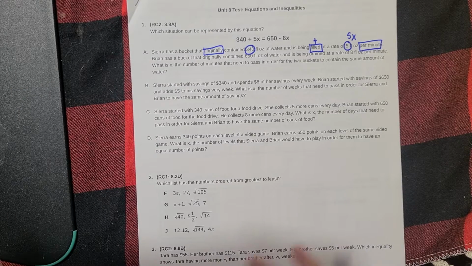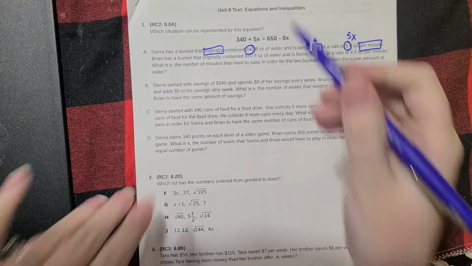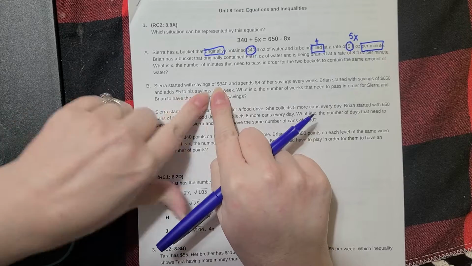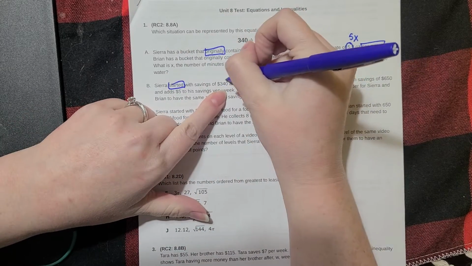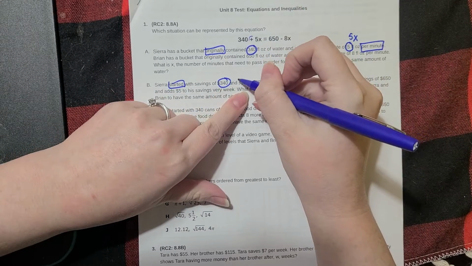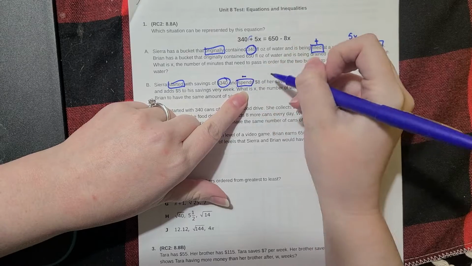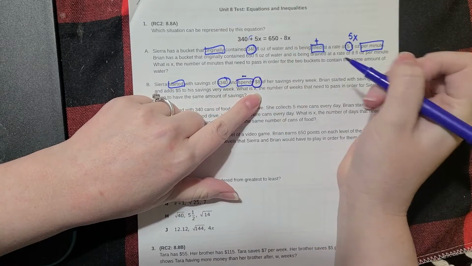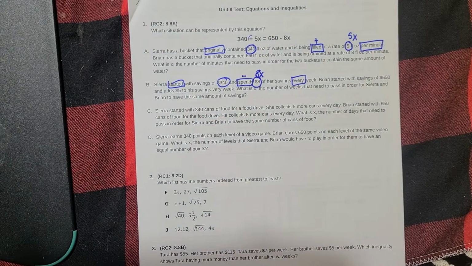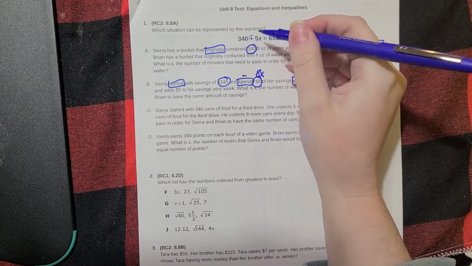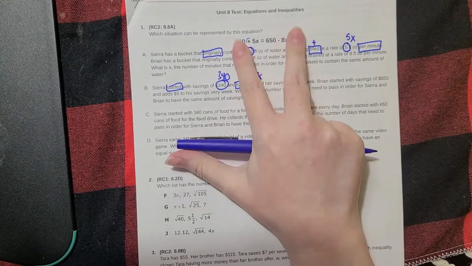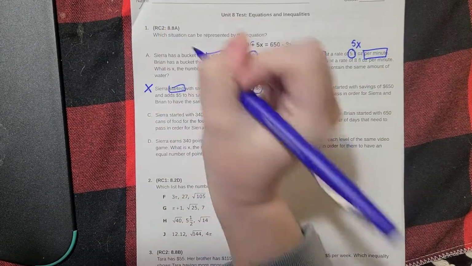I'm going to go on to the next one and narrow it down as much as I can before I go back and check the last half. The next one says Sierra started with savings of 340. Again, she started at 340 one time. And let's see if we're adding 5 each time. This says she spends, she's losing money from her savings, $8 every week. So minus 8 every week, 8x, repeated. If it said 340 minus 8x, it would work, but it doesn't. They mixed up the wrong numbers. So we can already decide it's not B.